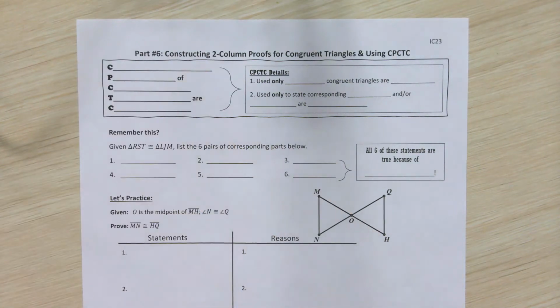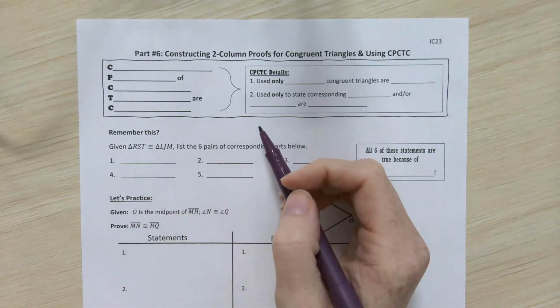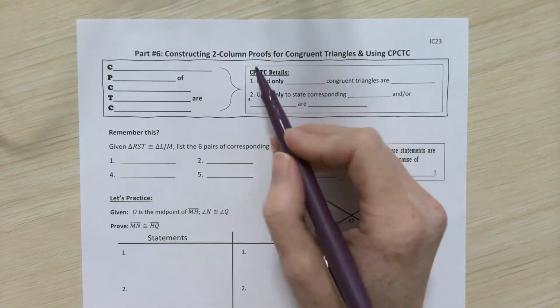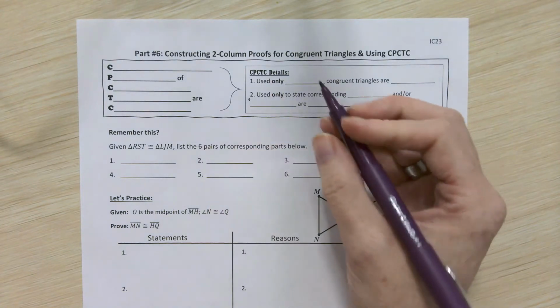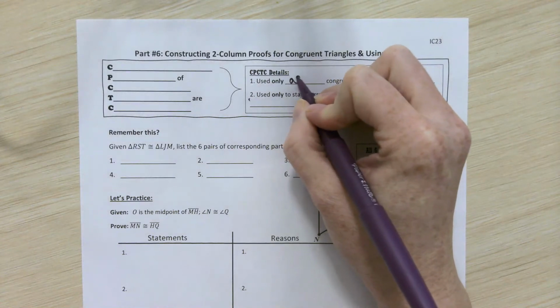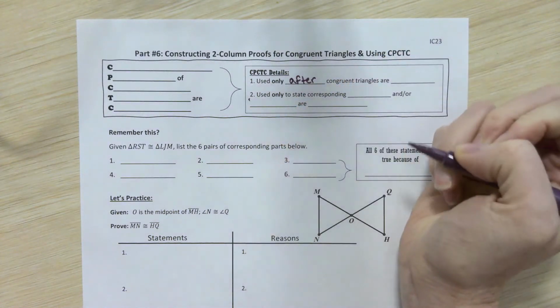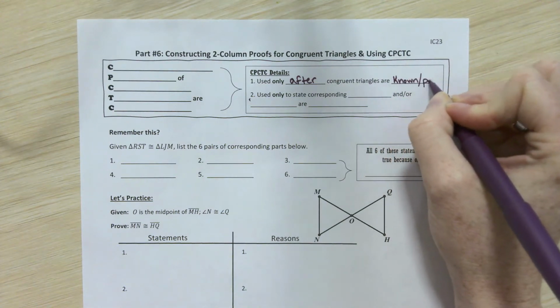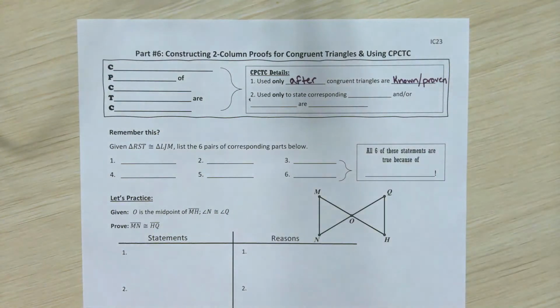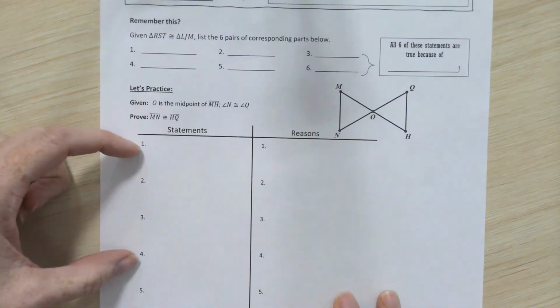So what we're going to use today is a new idea about what we can do after we know that congruent triangles exist. So CPCTC is a big abbreviation. We'll talk about what it's an abbreviation for in just a minute. But the most important thing for us to know about it is that we can only use it after congruent triangles are known to exist, or in most cases, that means that you have proven that they exist. Okay? Only after.